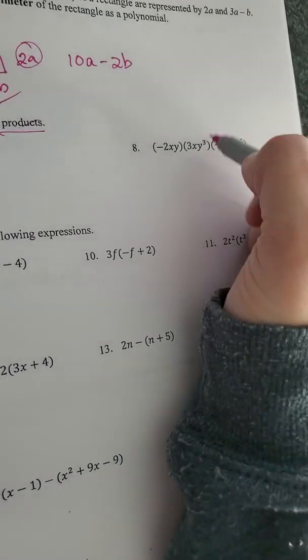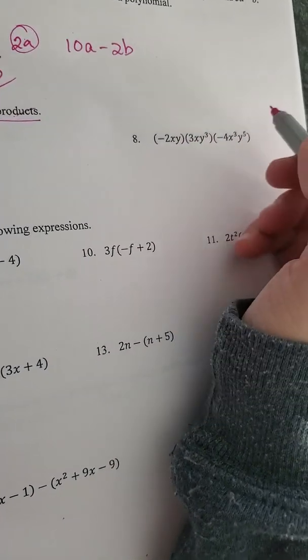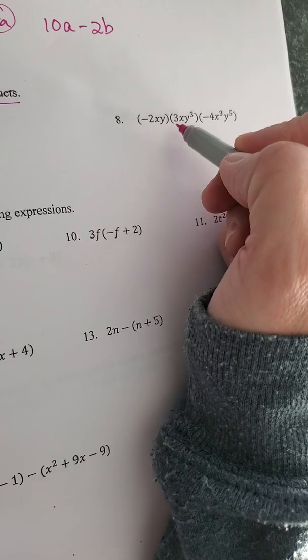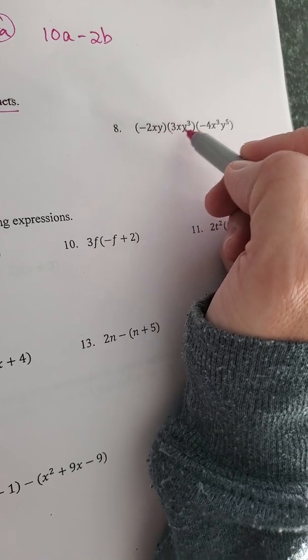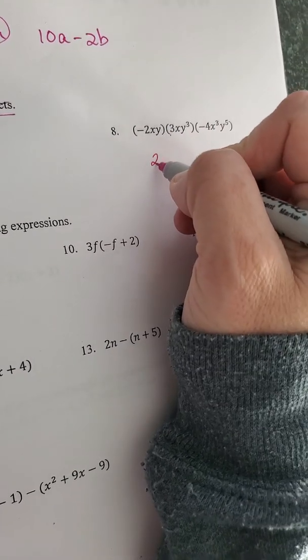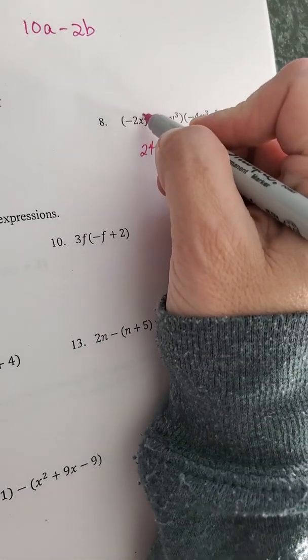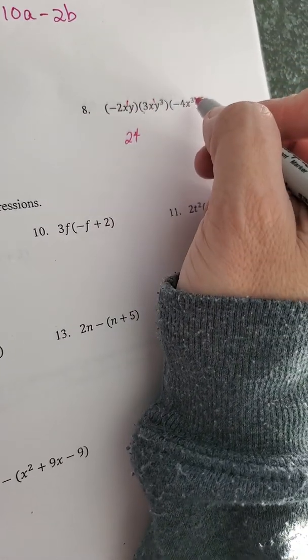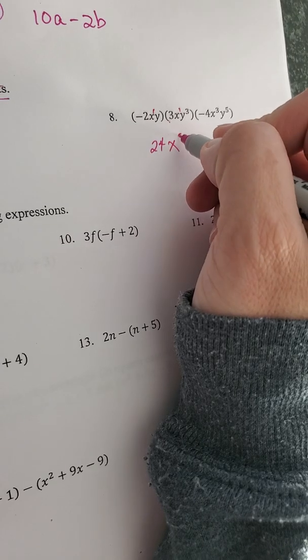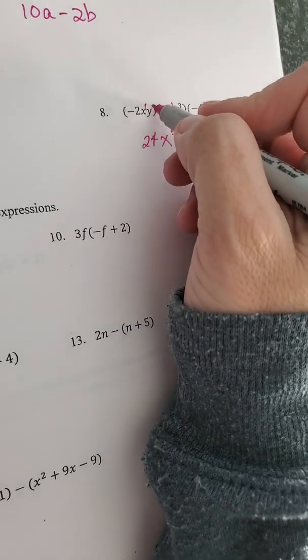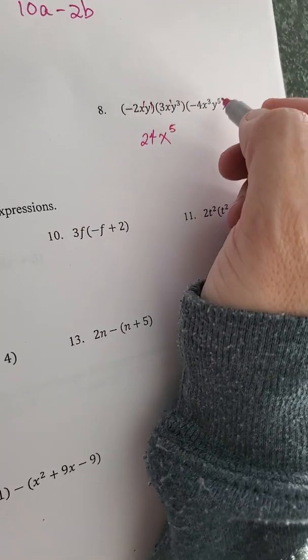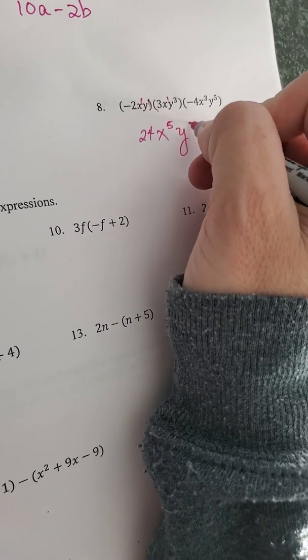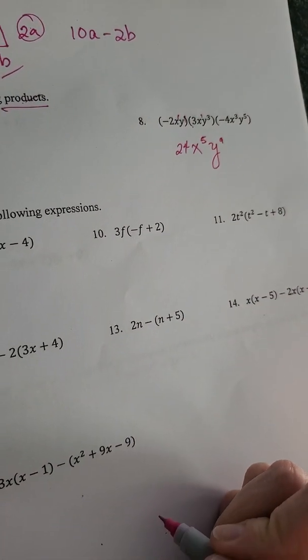When you're over here in something like this, don't get scared that there's this many, just do it that many times. Negative 2 times 3 is negative 6, times negative 4 is positive 24. 1x, 2 x's, 3, 4, 5 x's. So x to the 5th. 1y, 3 y's, 5 y's. Y to the 9th. Just like that.